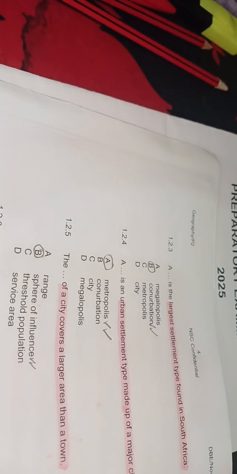Minimum number of customers needed to make the business profitable. All right. So when you look at the threshold population, we have the minimum number of customers needed for a business to survive. That is the threshold population.